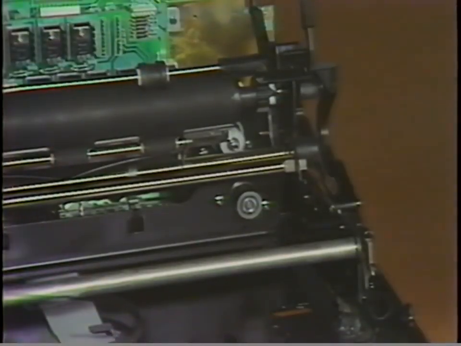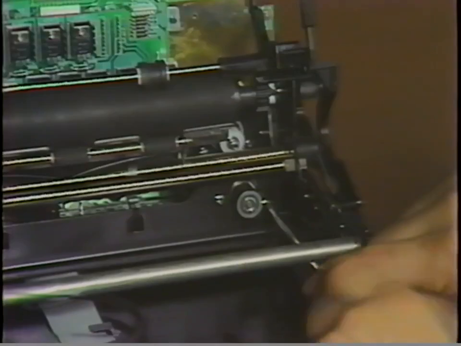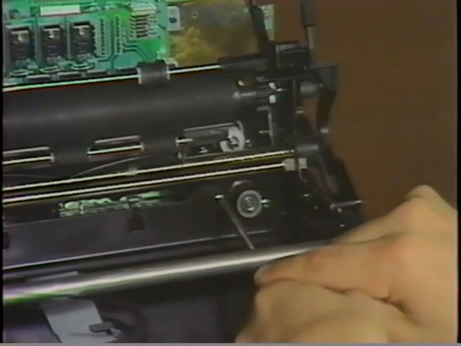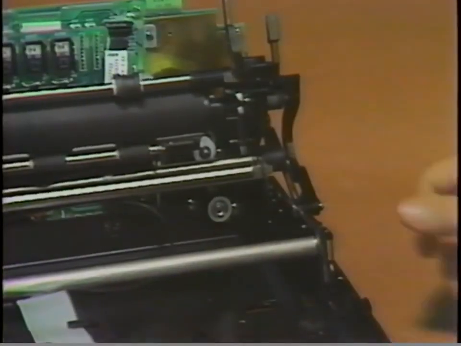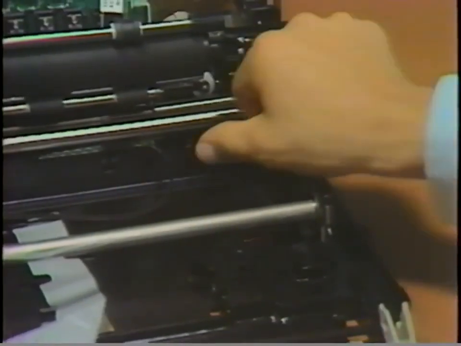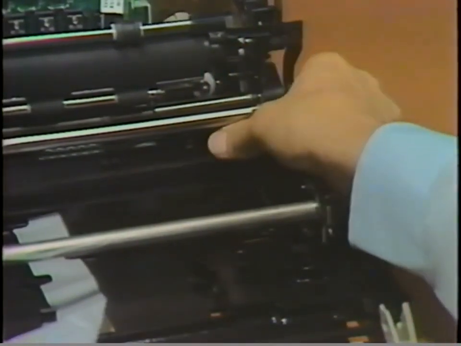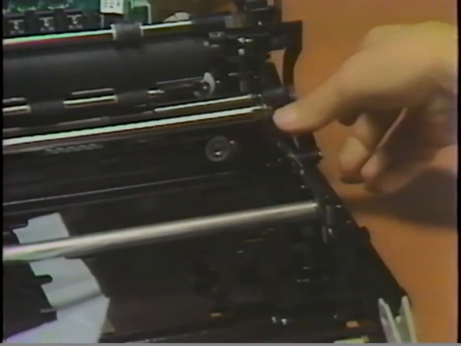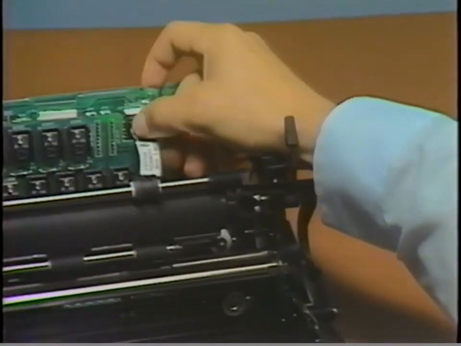Now tighten the 2 front mounting screws and snap the frame into the mounting latches. Install the transport belt. Then plug the transport motor connector J2P into the printer board.